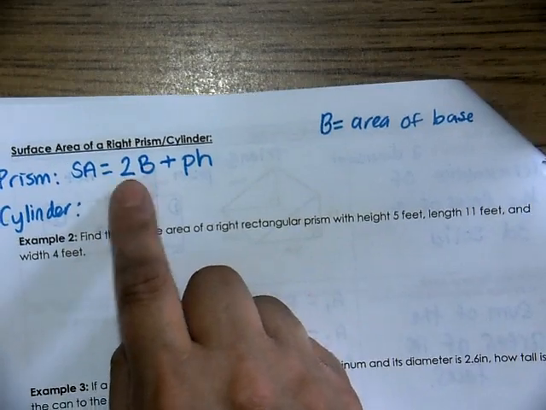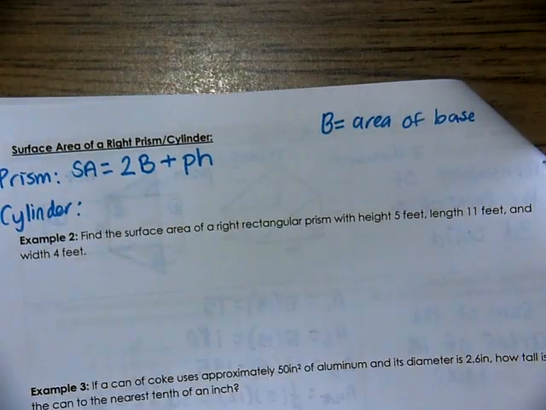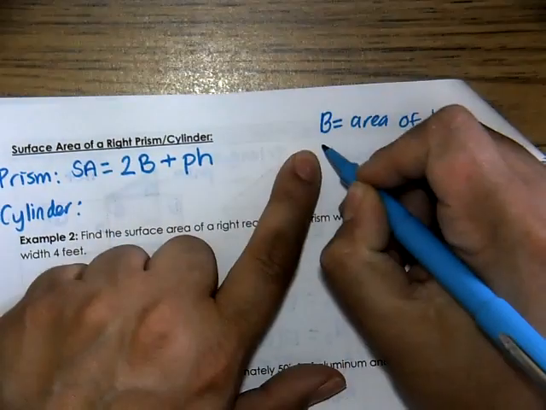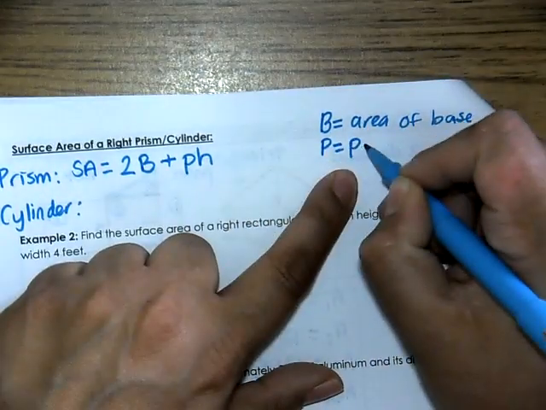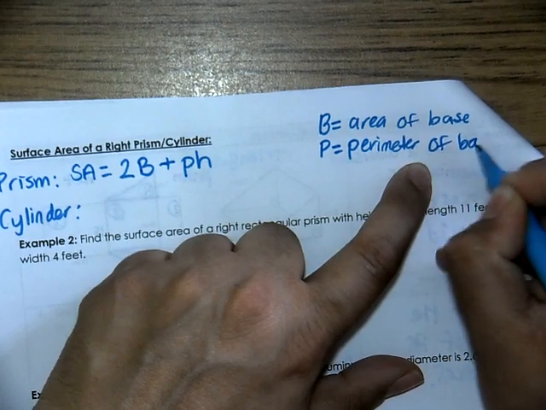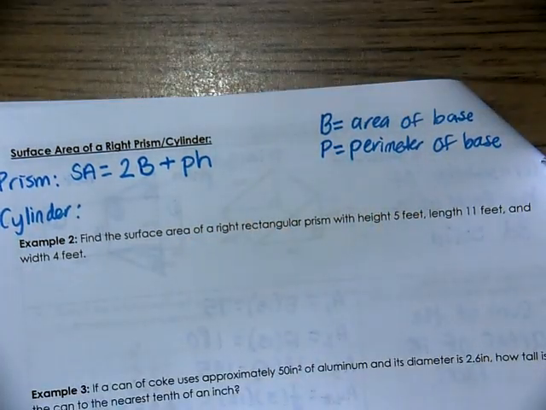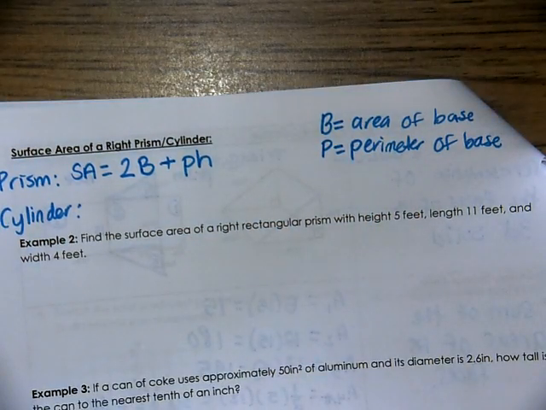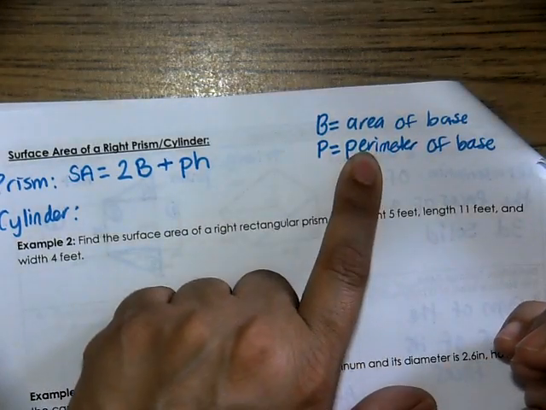You would double it, 2 times it, because you're trying to get your 2 bases that are parallel. And then you would figure out the perimeter of the base. P stands for perimeter of the base. So again, you have to know what the base is. Which one's parallel? Is it 2 triangles? Is it 2 rectangles? Is it 2 squares? Find that perimeter of that shape.